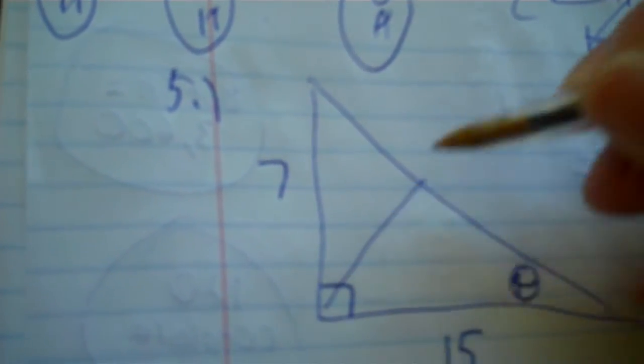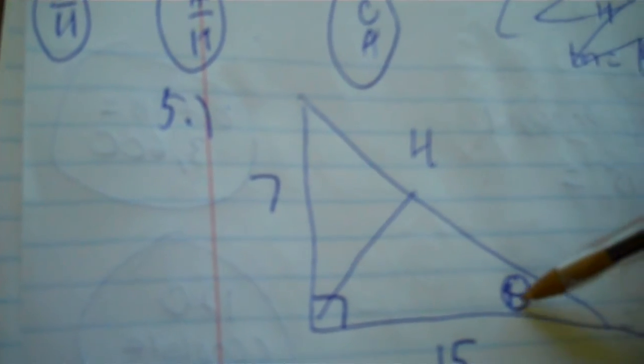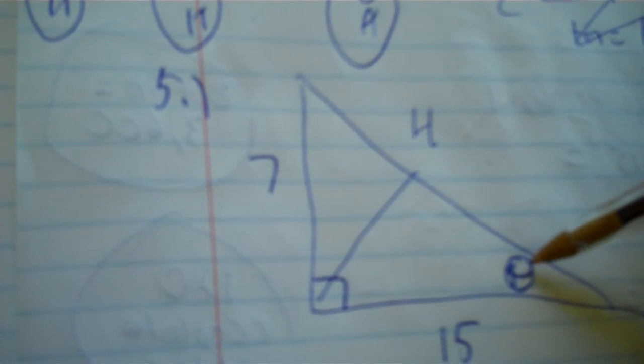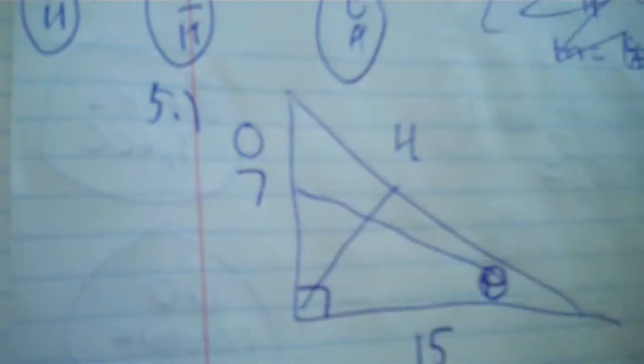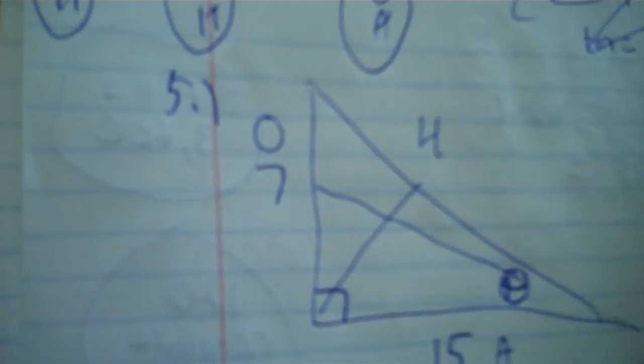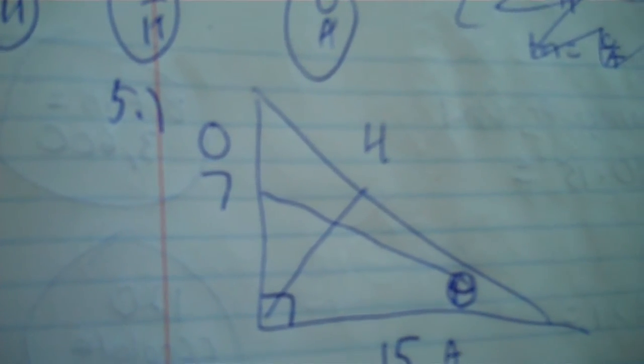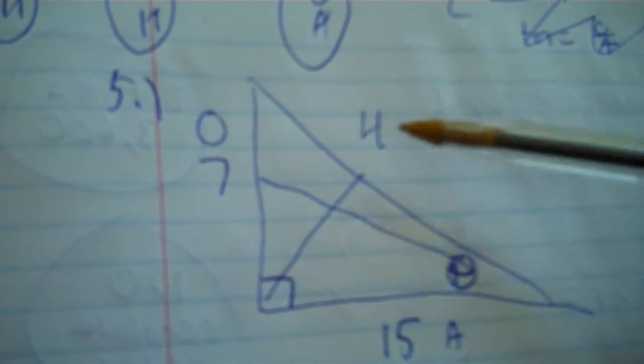Now what side's what? We know 2 of the sides, but what are the sides? Remember, across from your right angle is the H. We don't know the H. Then I find where the reference angle's at, right there, and across from that is the O. And then A is 15. Alright, so we know the O and the A, we've got to find the H.